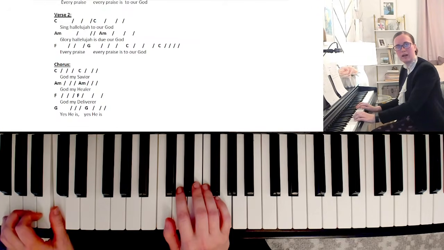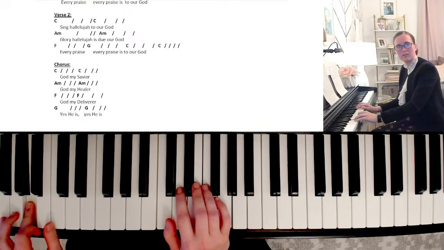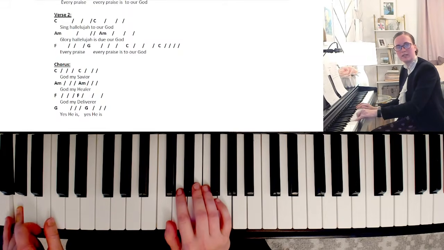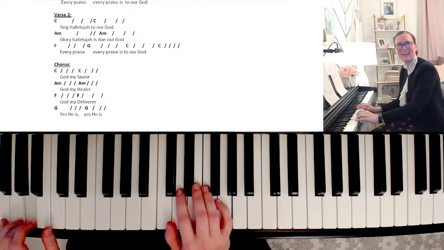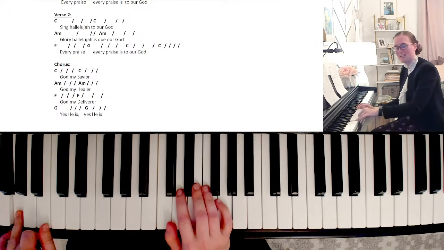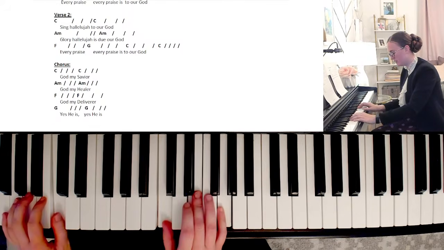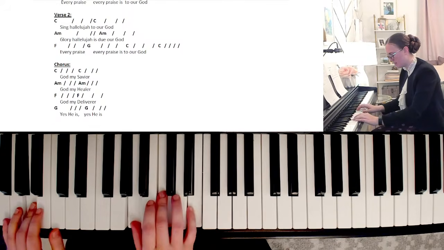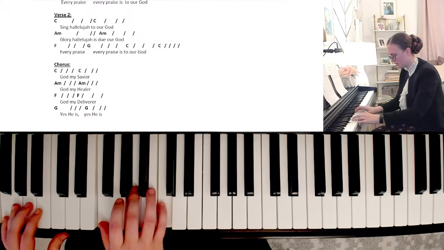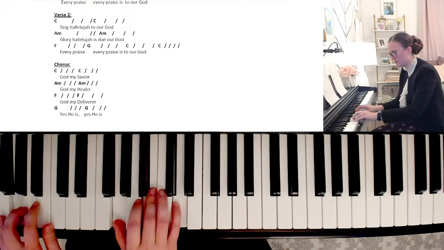So C would be your thumb, A is your middle finger, and then F is your pinky, and then G, or sorry, I think I said them backwards. C, A, F is your pinky, and then G. Okay, that way when you go down, count 2 for both hands. Down 2 for both hands. Up 1 for both hands.